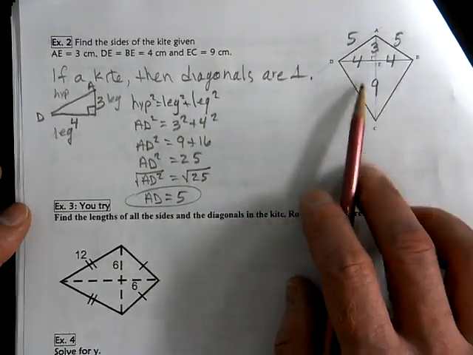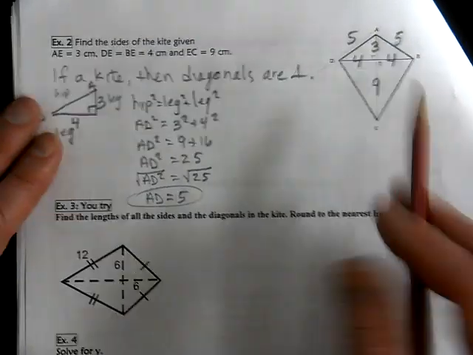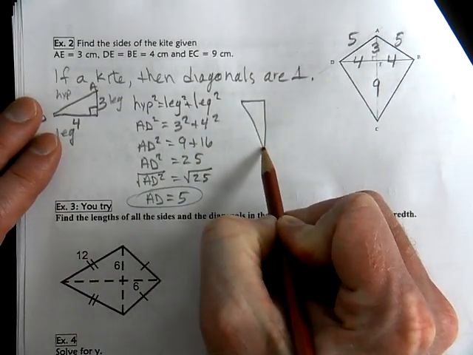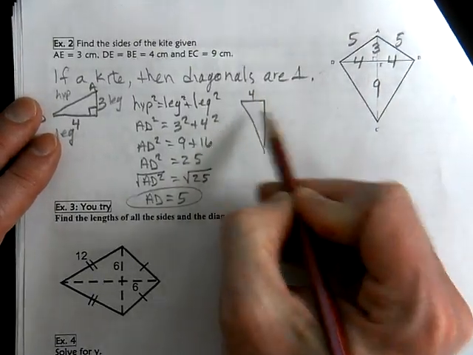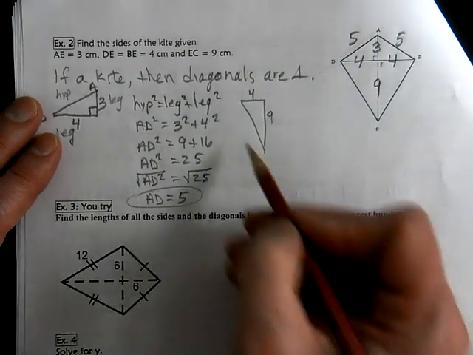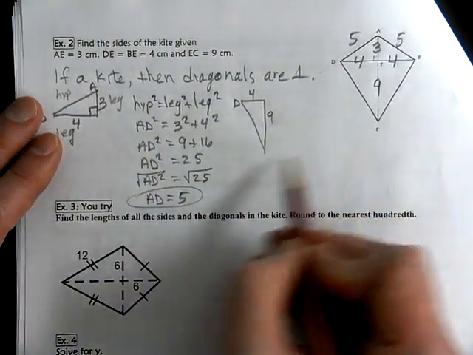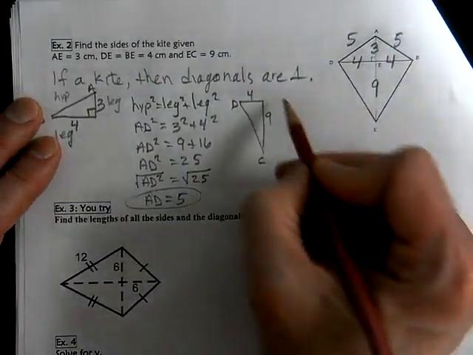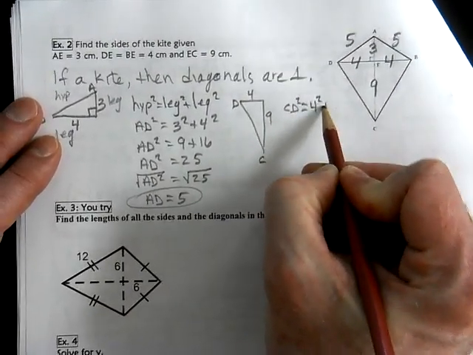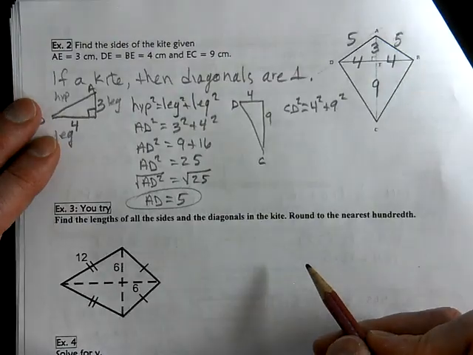Okay, we can do the same thing here for the other right triangle. We have 4 and we have 9. This is D and C. So CD squared is going to equal 4 squared plus 9 squared.